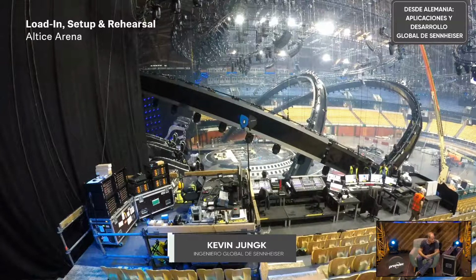Pro Tools. And everything is redundant, so if there's a problem, they have a failover switch and the audience never hears a difference between system A and system B.